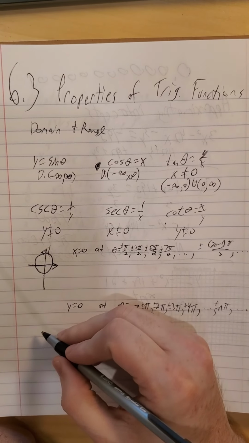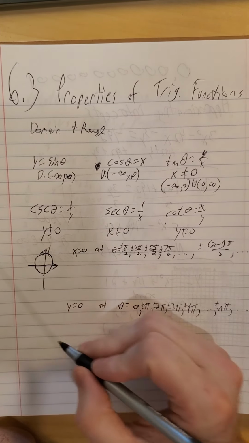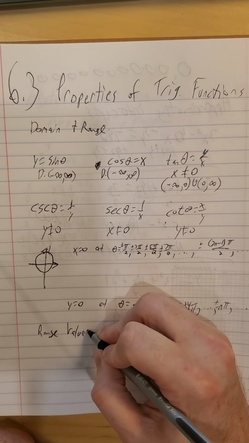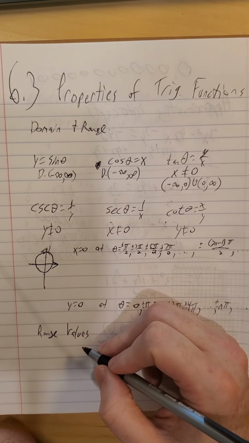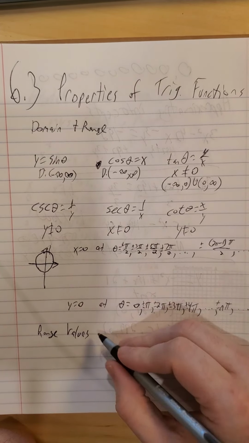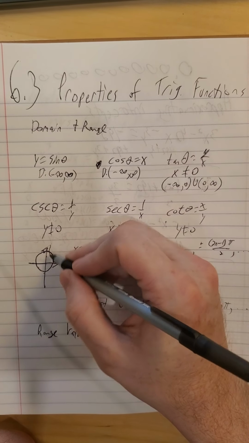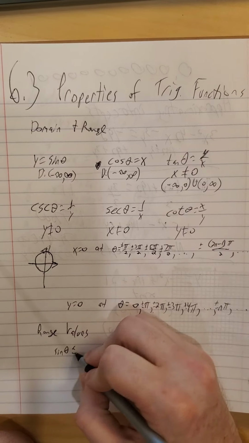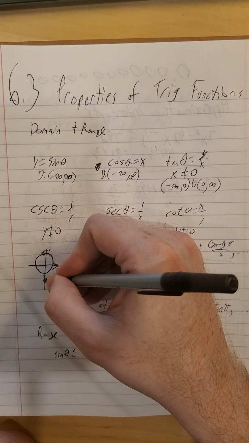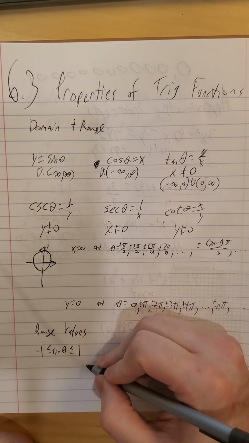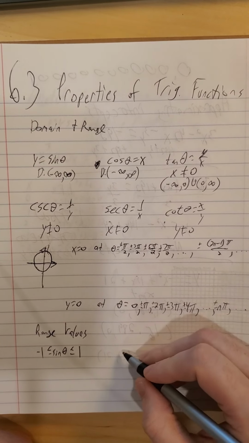As far as range values, since we're on the unit circle, sine theta, the y values are stuck between -1 and 1. The lowest we can go is -1, and we are allowed to reach that. The highest we can go is +1, we can also reach that.